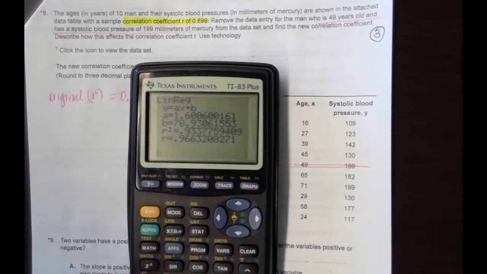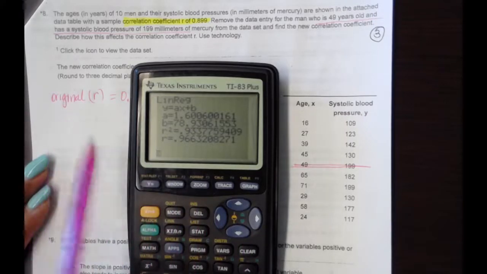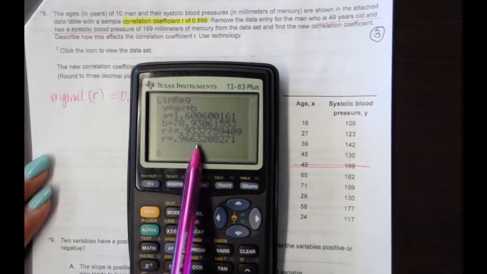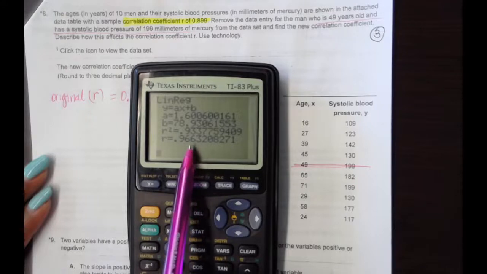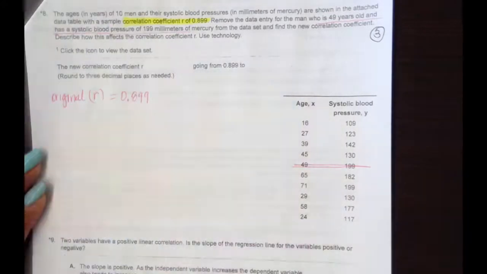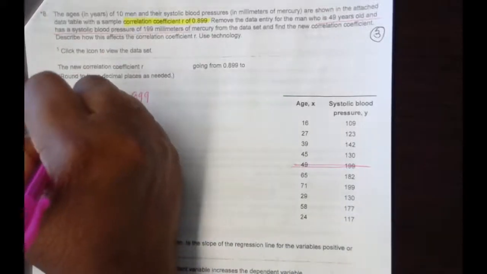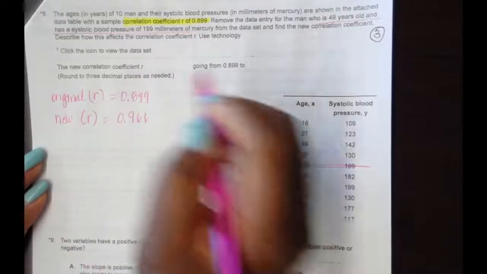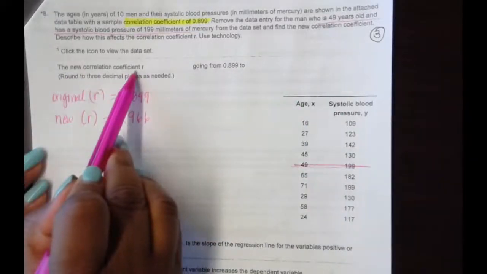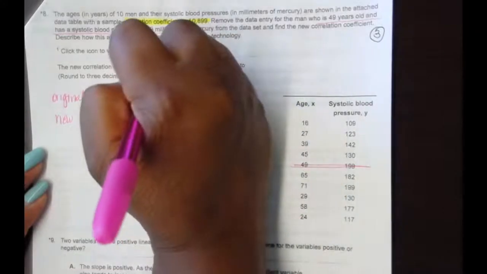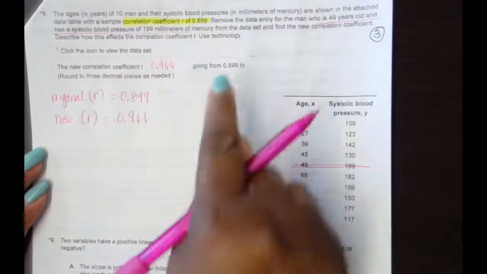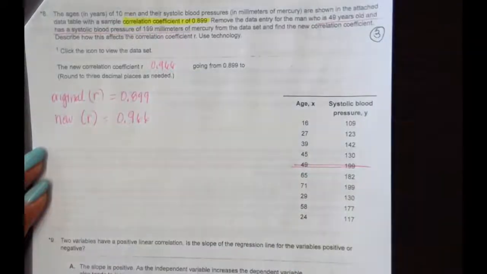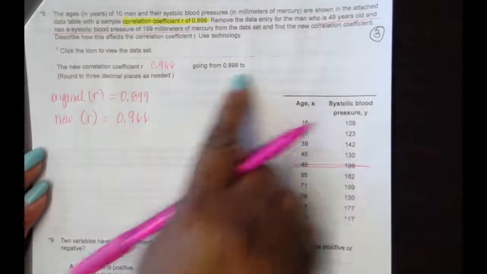Okay, so I'm going to record that to 3 decimal places. So I'm going to go here to the 4th one. That's a 3. It's not strong enough to move this 6 to a 7. So I'm recording. So my new correlation coefficient is 0.966. I think it probably should have gone right there, but it's okay as long as we got our answer, y'all.